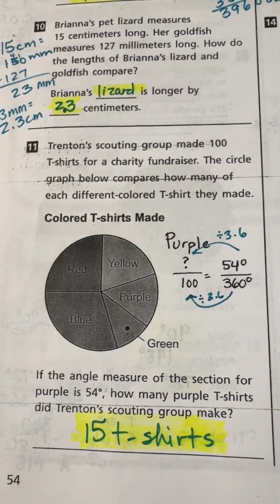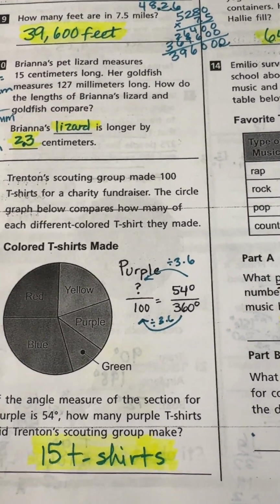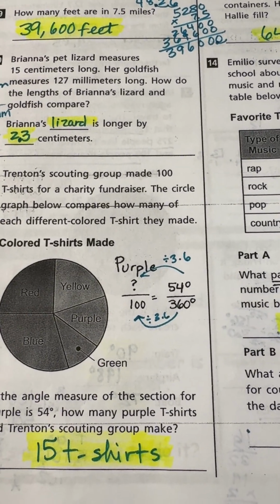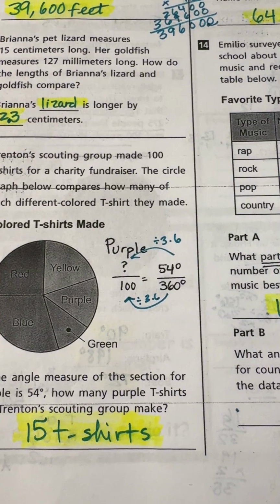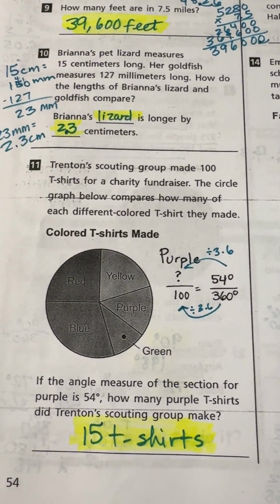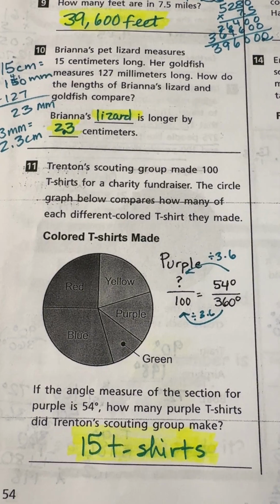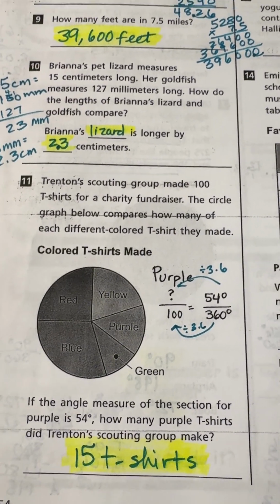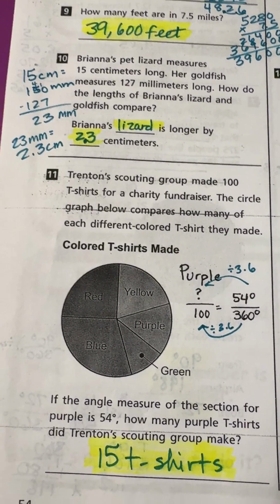Number 11, I set it up for you already. My biggest suggestion to you is whenever you're taking your test, you actually do use this so that you can see how to set it up. You have this in your notes. These are additional notes. Trenton's scouting group made 100 t-shirts for a charity fundraiser. The circle graph below compares how many of each different colored t-shirt they made.